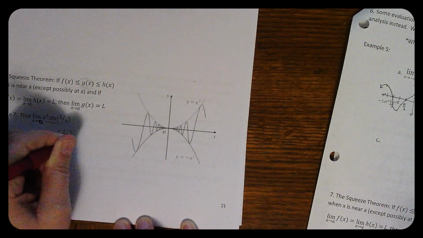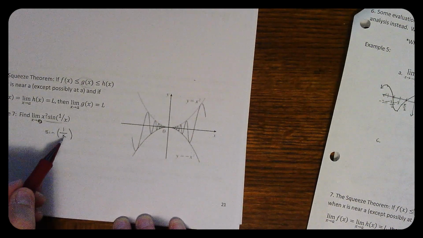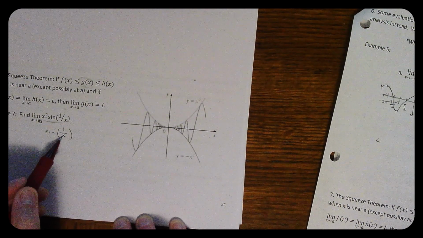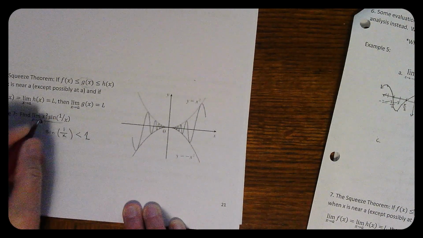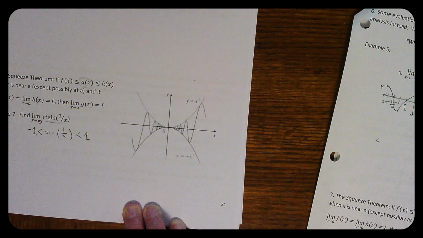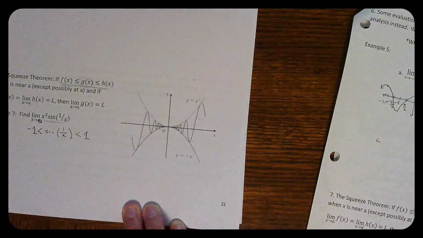We just talked about up here that no matter what I put into a sine function's argument, just like the coefficient, it's going to cycle through. It's going to get as high as 1. It's going to get as low as -1. So by doing that, we just built this situation.